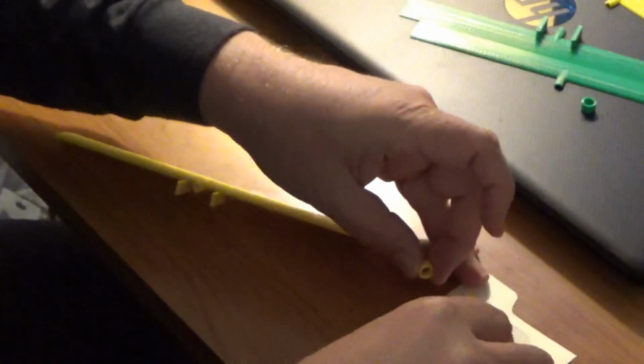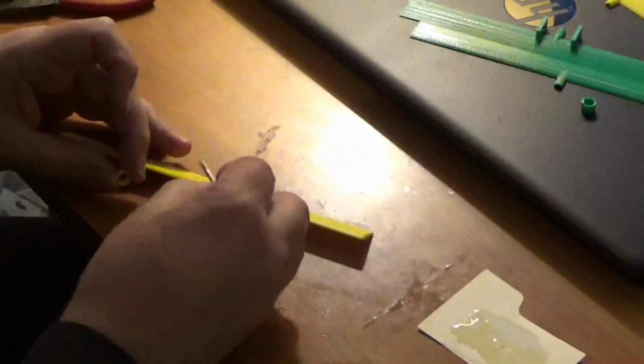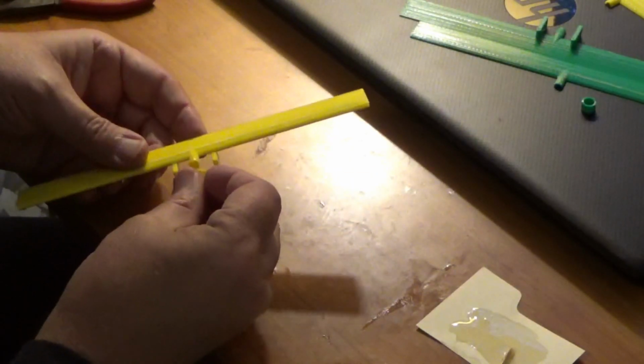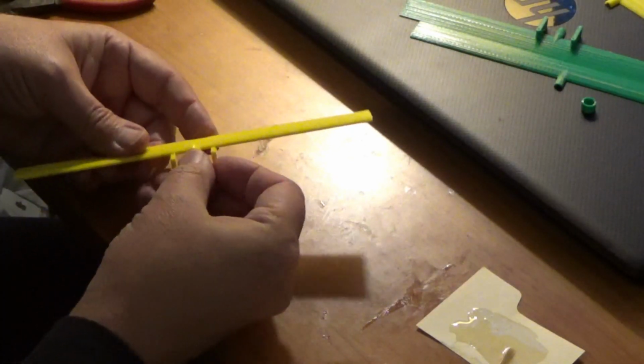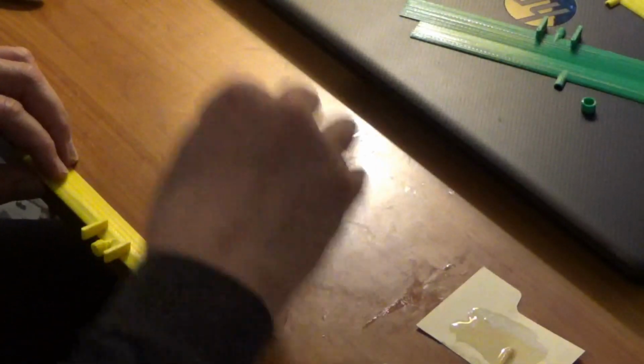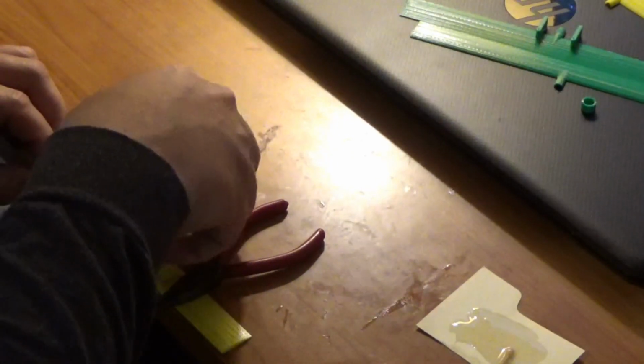Lined up. And I've got this little collar here just to give this little holder some extra strength. There's the wing, and I'm just going to set it down, put a little weight on it, make sure it sets up.